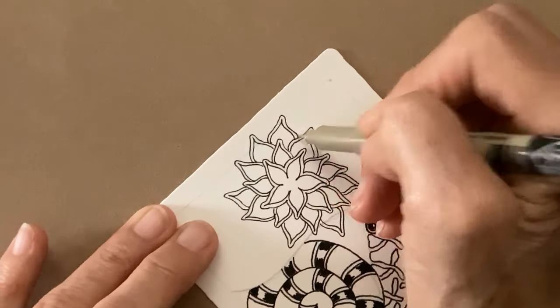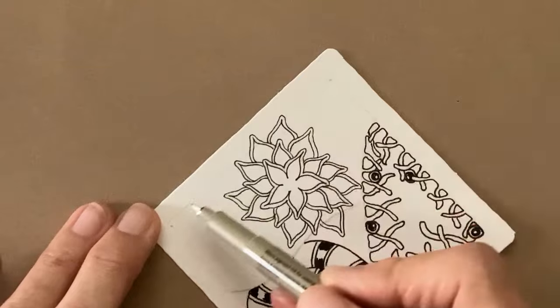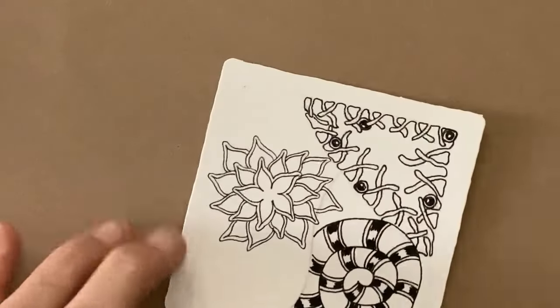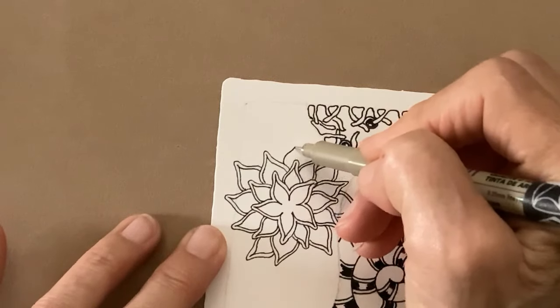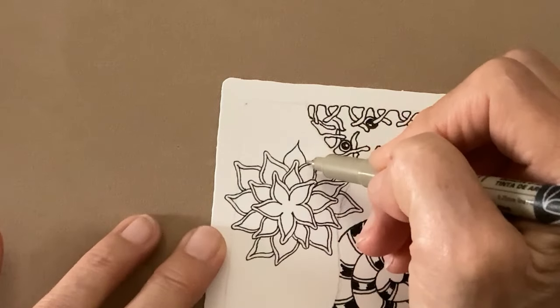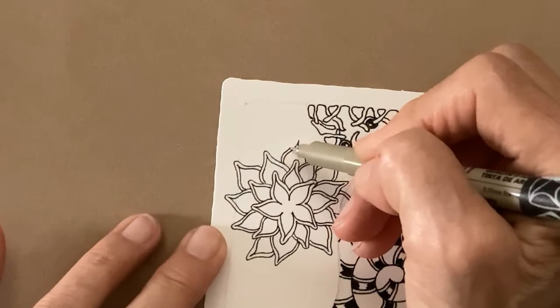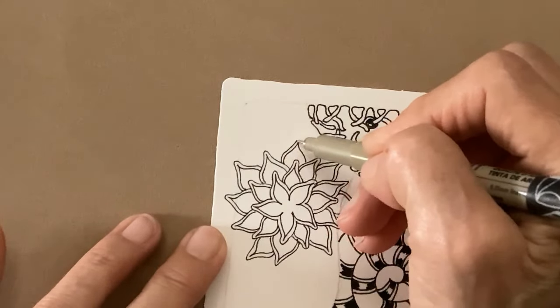And I have gone past my border. That's okay. Borders and strings are just suggestions. It's a way to get an idea of how to place your patterns, but it's okay to go past that.